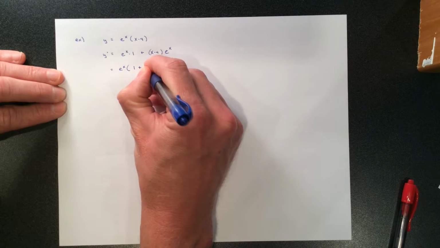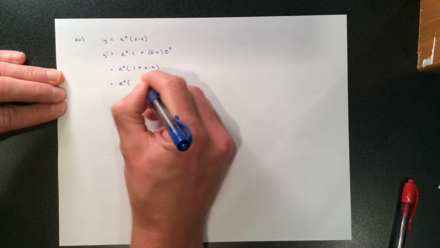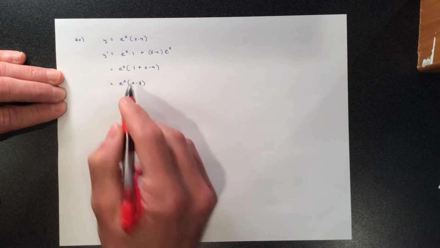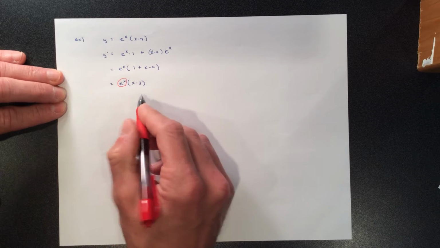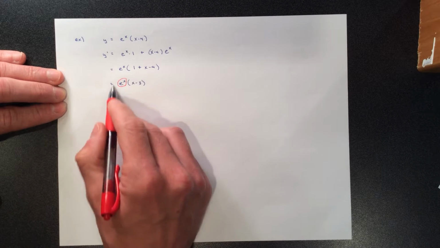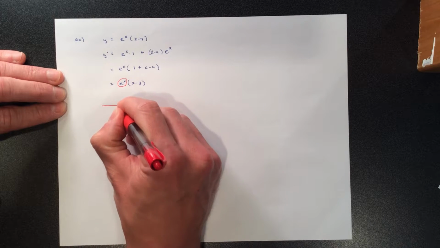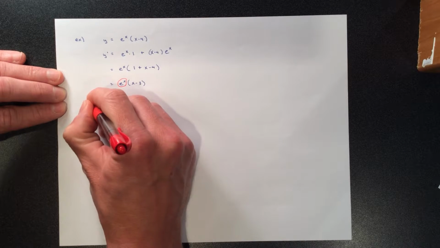1 plus x minus 4. I can go ahead and drop those parentheses. I get e to the x, and this is just x minus 3. And again, we want to know when this is equal to 0. Remember, e to the x is never equal to 0. So what x value makes this thing 0? Only x equals 3. So we know the derivative is equal to 0 at 3.